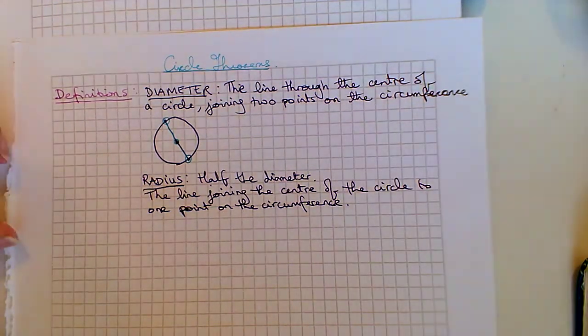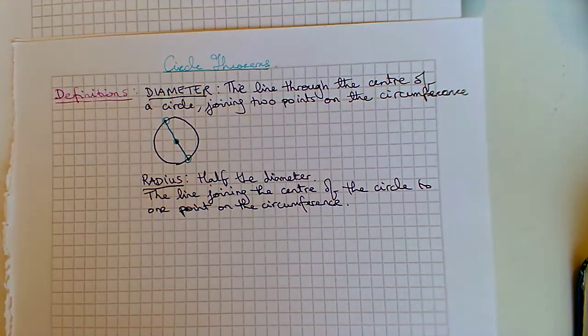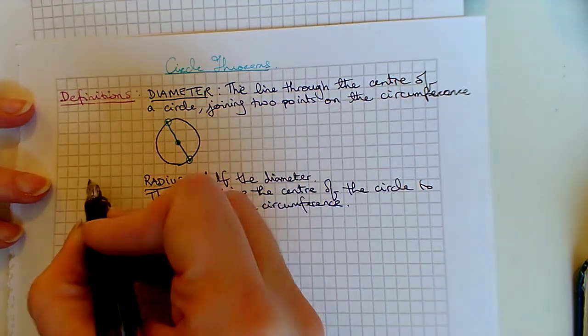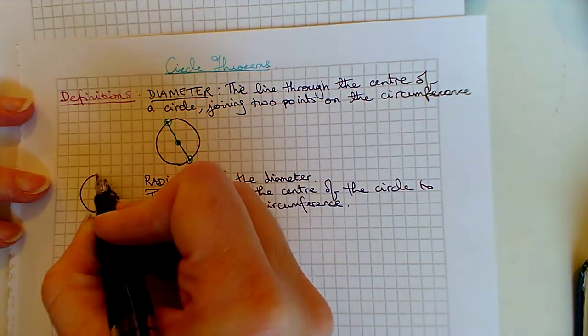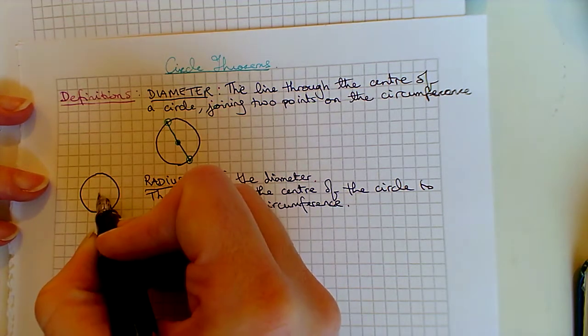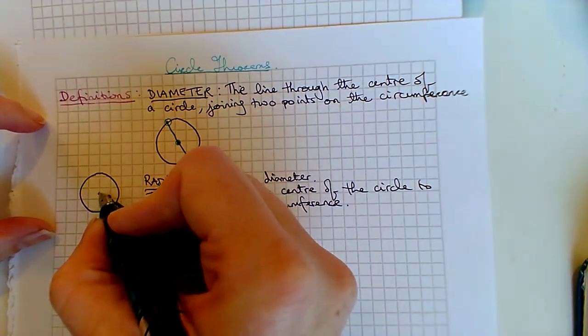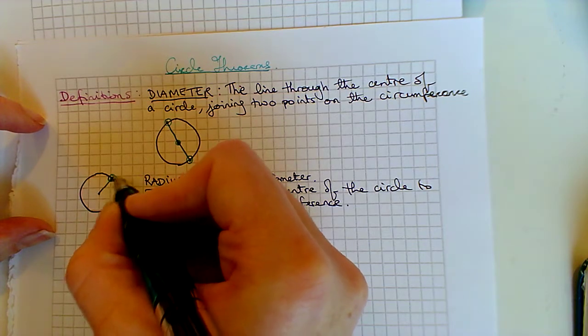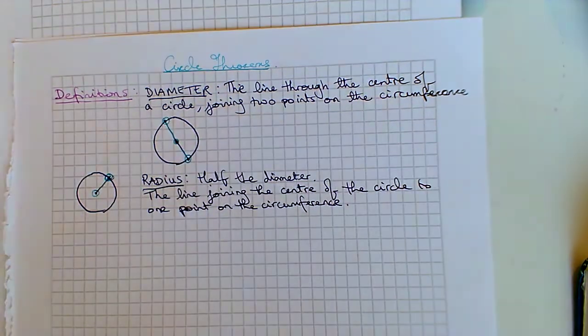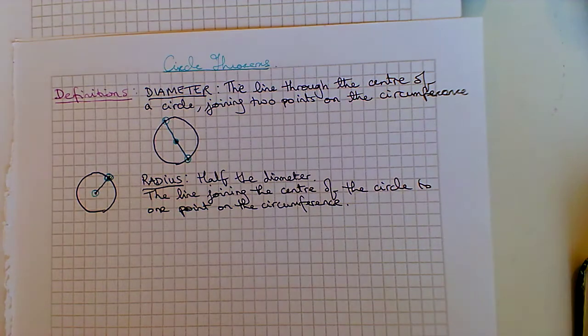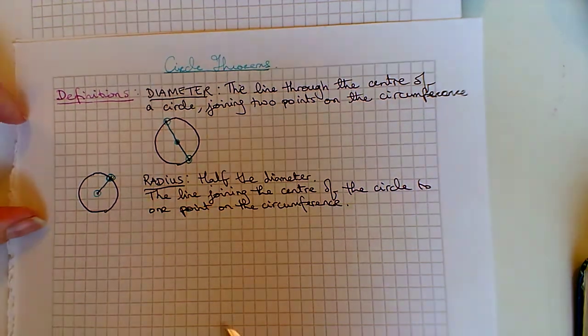So again, a little diagram to go with that. Let's put a small circle over here. And once we know the center, we can draw the radius to any point on the circumference of the circle, like that. So the radius again must go through the center of the circle.